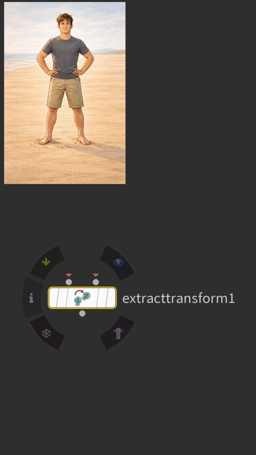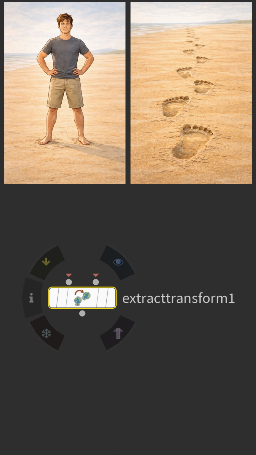Input 1 is you standing still, your rest position. This helps Houdini remember who you are. Input 2 is your footprints, the motion you left behind. This helps Houdini remember how you moved.